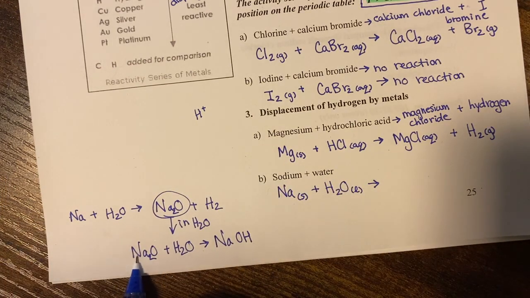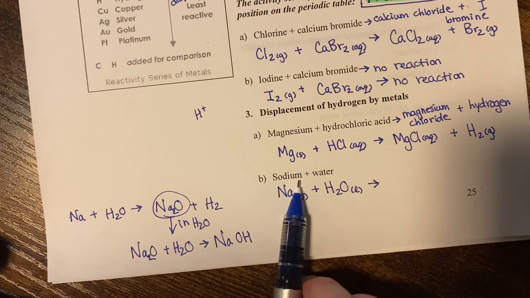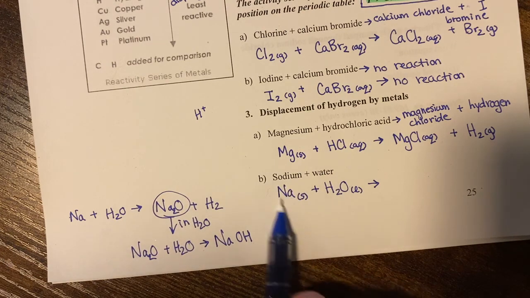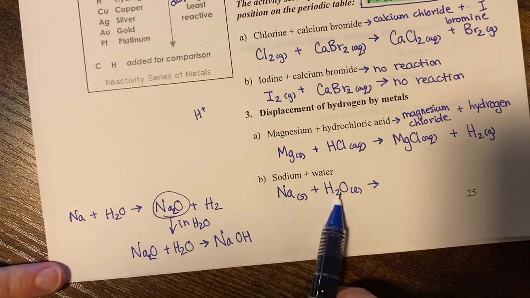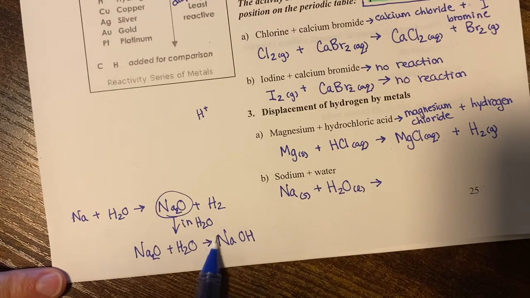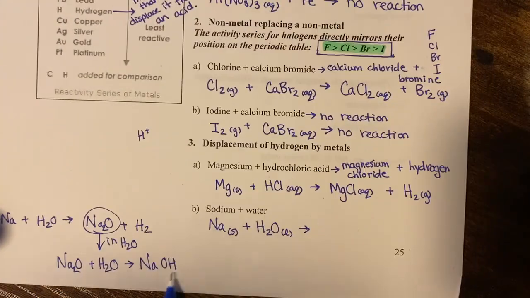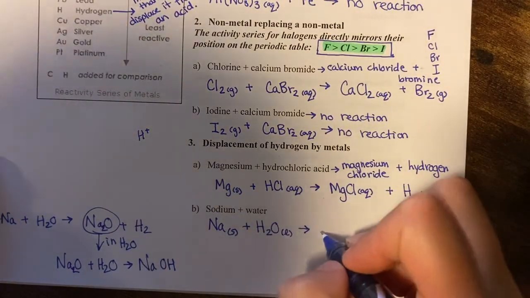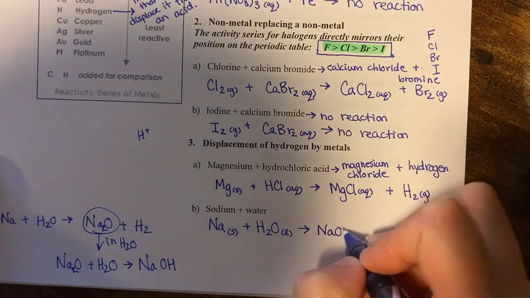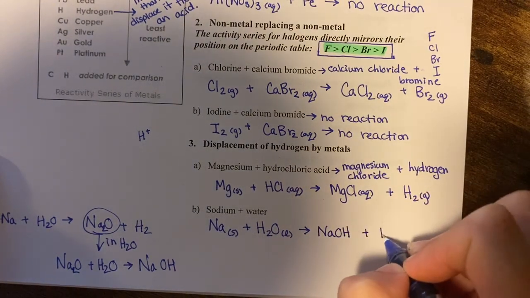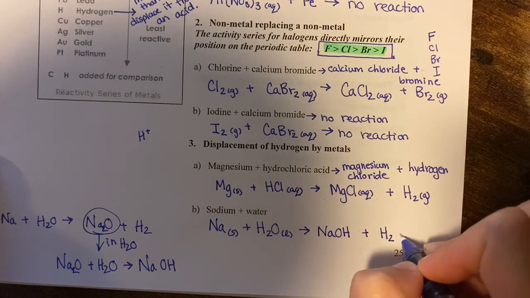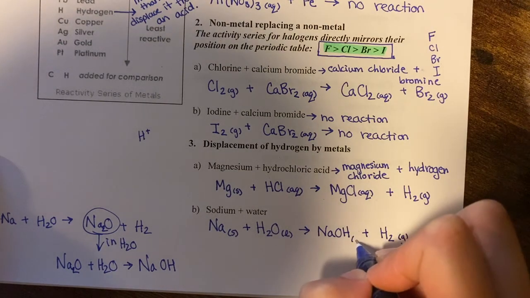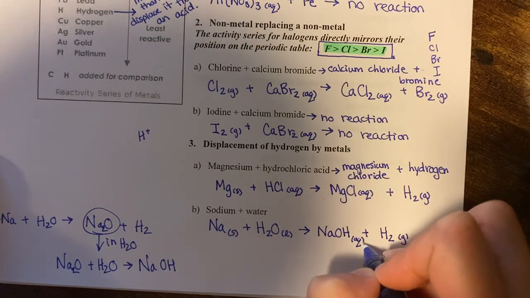So that's that metal oxide plus water makes a base thing that we saw in synthesis reactions. So when we talk about the single displacement of group 1 metal and water, basically we're going to go straight all the way to this base plus hydrogen gas. So we're forming sodium hydroxide plus hydrogen gas. Now sodium hydroxide is a base, so it's going to be aqueous.